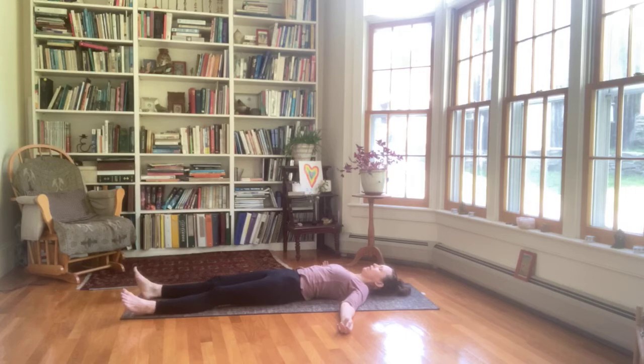Draw a mental outline around the body and make sure that your energy and attention can move to every corner of the body. If there's an area that's hard to bring attention to, it means that the prana is not very active there.